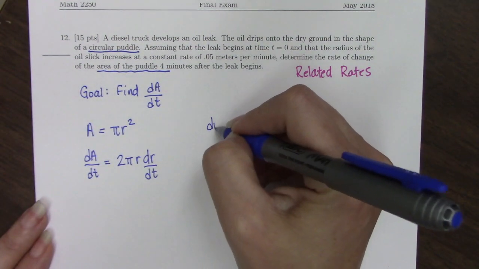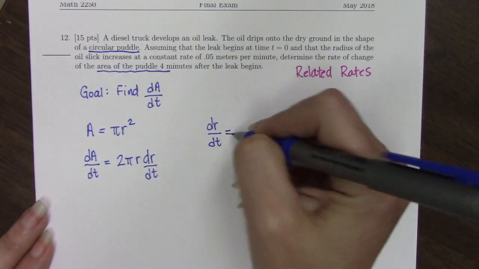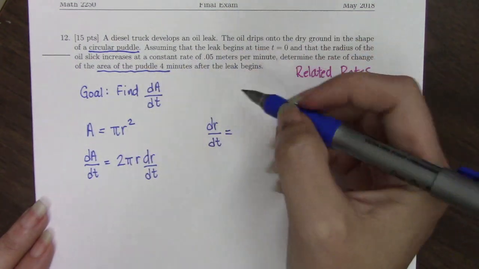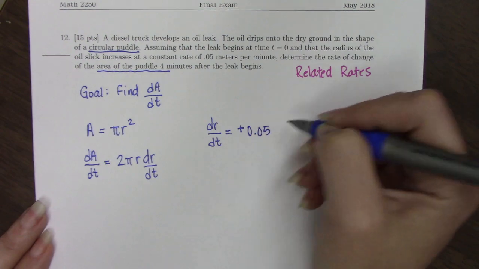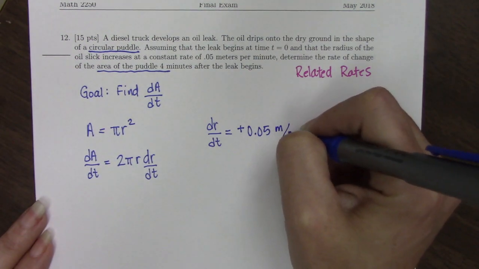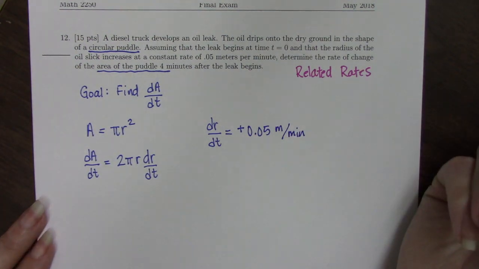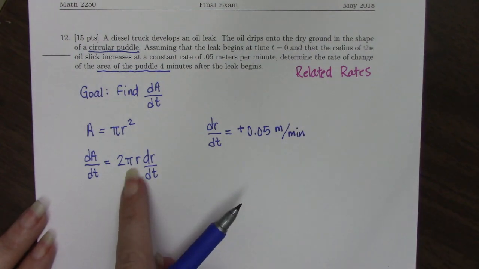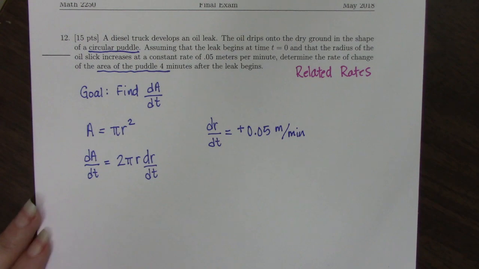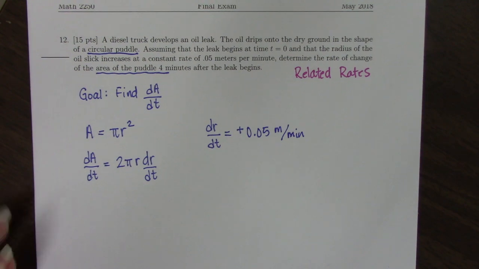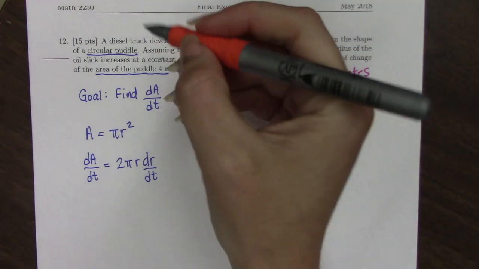So we were given in the problem that dr/dt is increasing, so we need to make this a positive 0.05 meters per minute. So all I should have to do now is plug in r, plug in my rate, and that will give me my dA/dt. However, I do not have an r value for this particular moment in time, but I was told that this is happening 4 minutes after the leak begins.